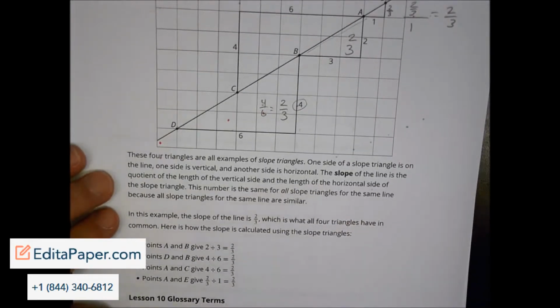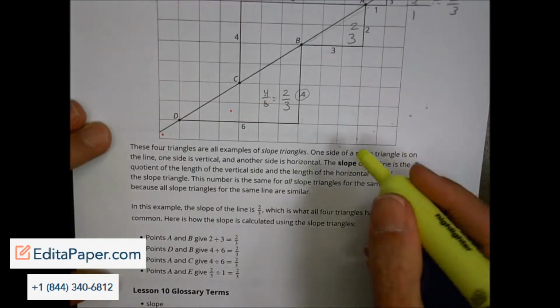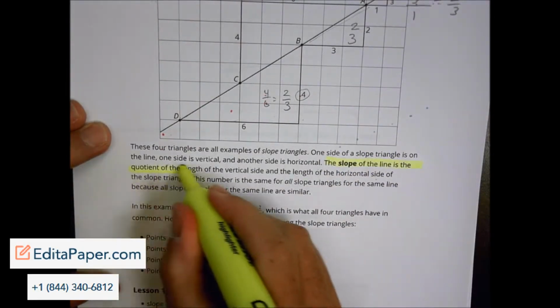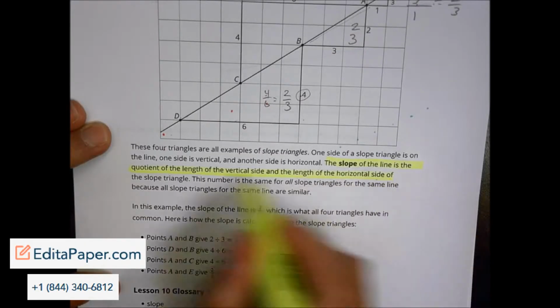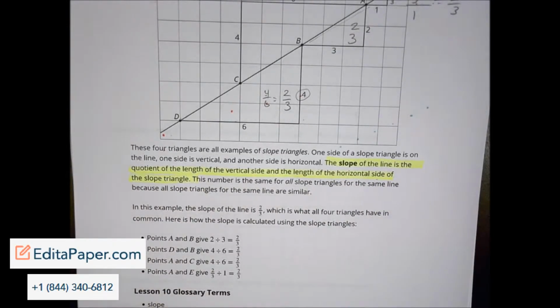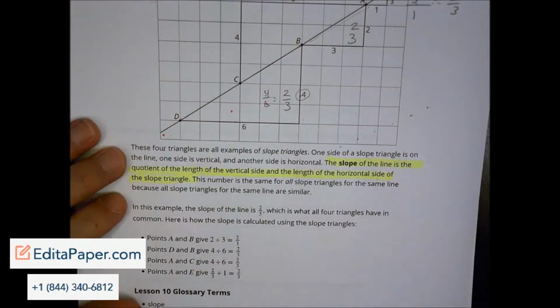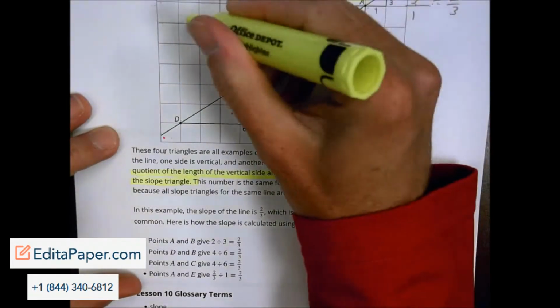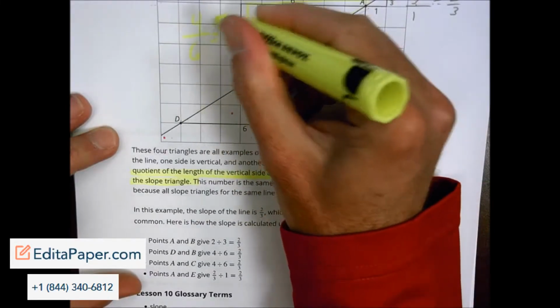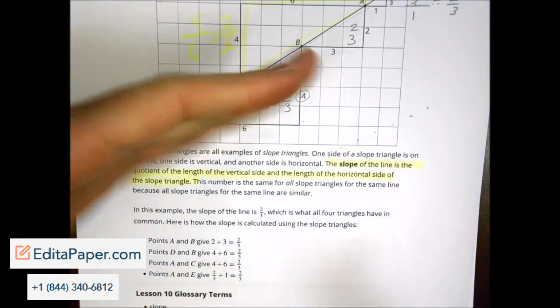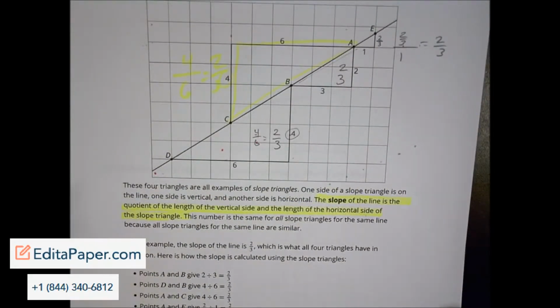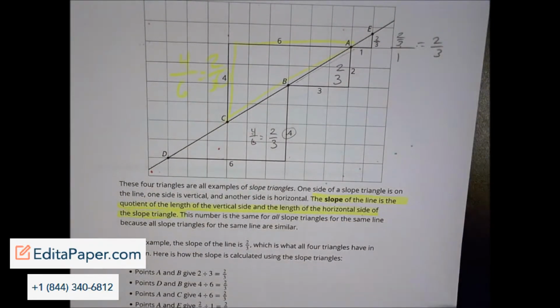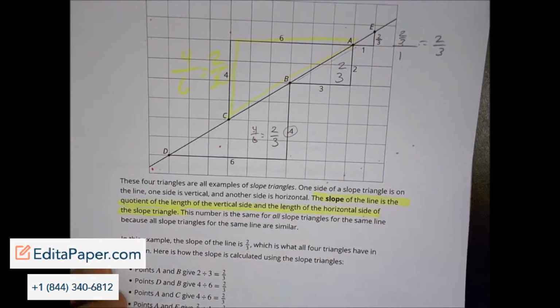So the slope of the line is the quotient. Here's your key thing here. The slope of the line is the quotient of the length of the vertical side and the length of the horizontal side of the slope triangle. And that's true for all slopes as you work this out. Even if you were to flip it upside down, like this one here is flipped upside down, you might go, oh no, what am I going to do? Well, we're going up 4 and over 6. It's still 2/3. Even though the triangles change direction, you still end up with the same slope for that line right there. Alright, so make sure you start your homework and then press pause and come back and let's take a look at it in just a second.